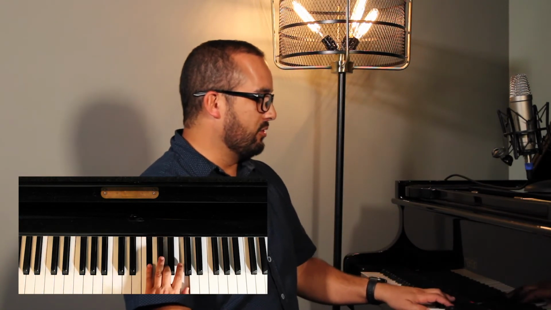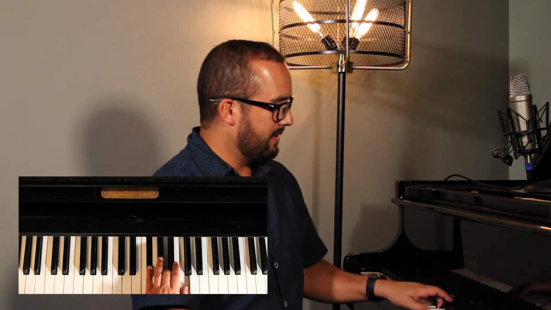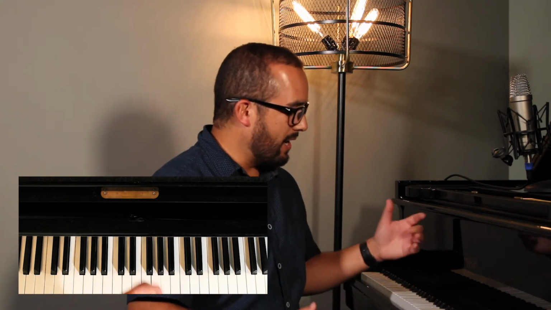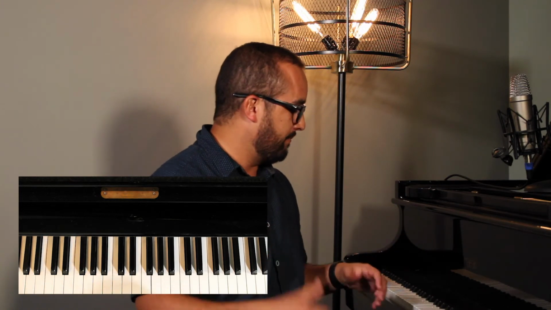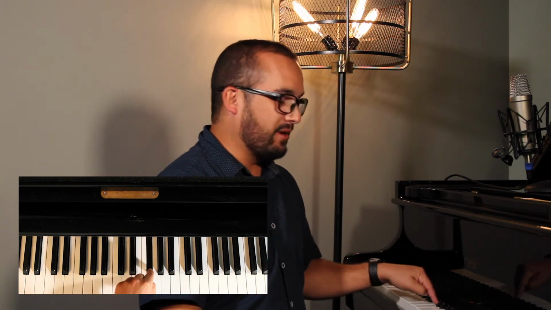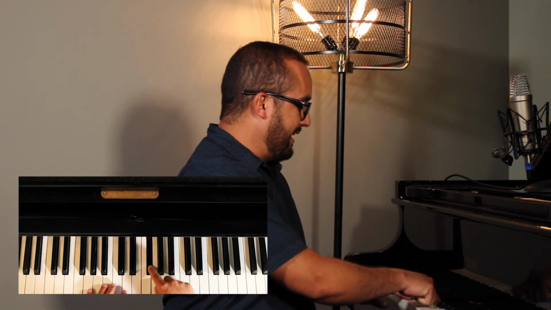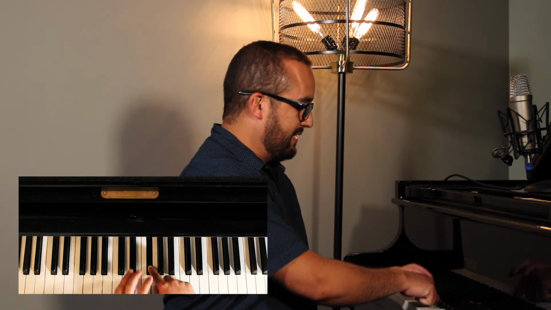Now we don't always use the diminished chord. So in the key of G, F sharp is 7. We don't always use that diminished chord. We do sometimes, but what we try and do is we try and make that a major chord, especially in contemporary worship music. We steal the 7th degree from the 5th chord. The 5th chord in the key of G is going to be D. G, A, B, C, D.